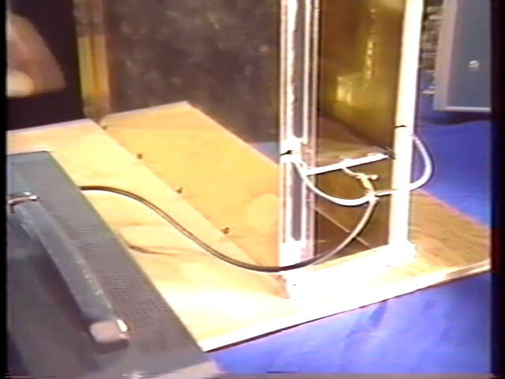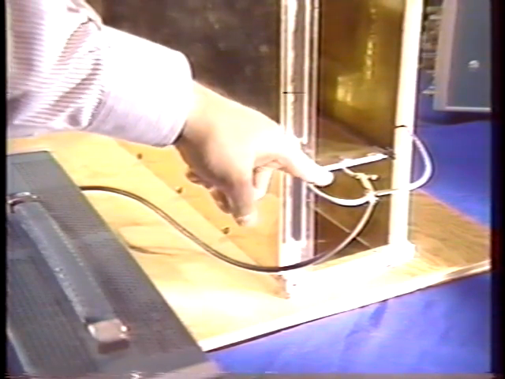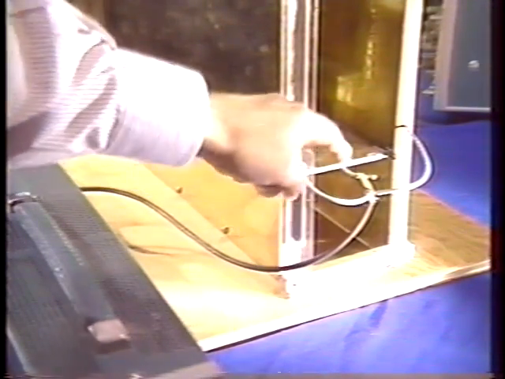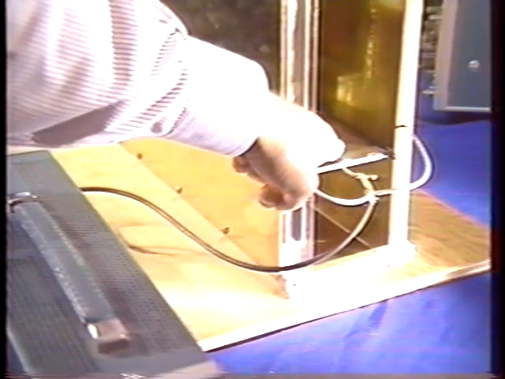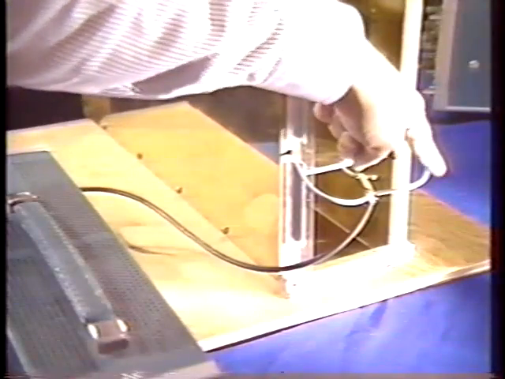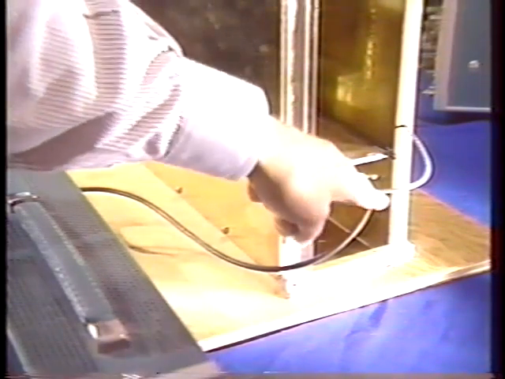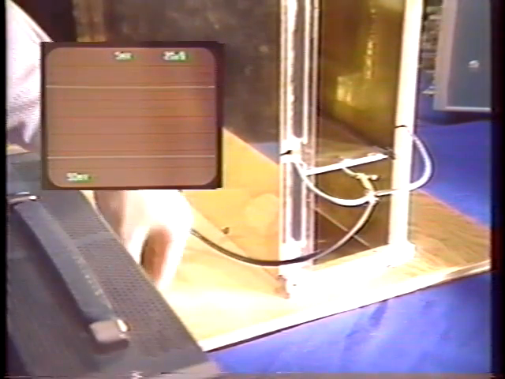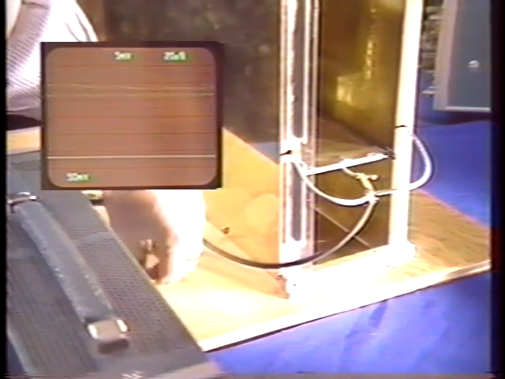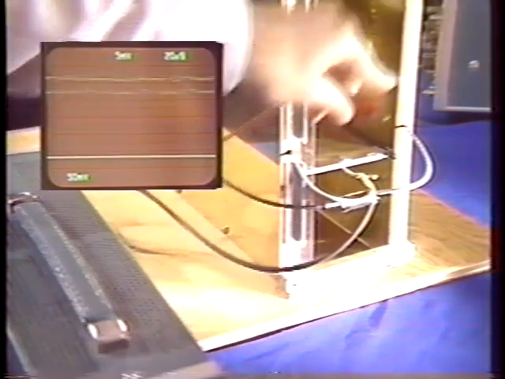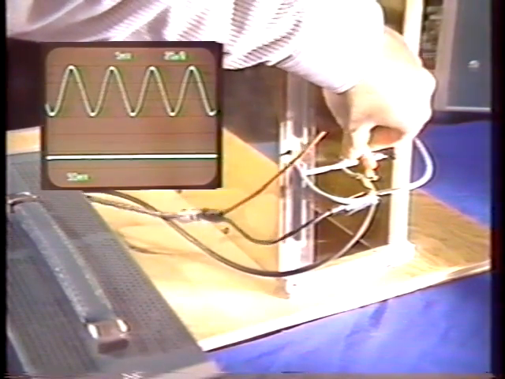Here are the connections at the back end. The source is connected by the center conductor of a coaxial cable to the upper electrode, here. The driving current is returned to the source by these wires and the coax shield conductor. These leads are connected to the top trace of our scope. The top trace is the driving voltage.